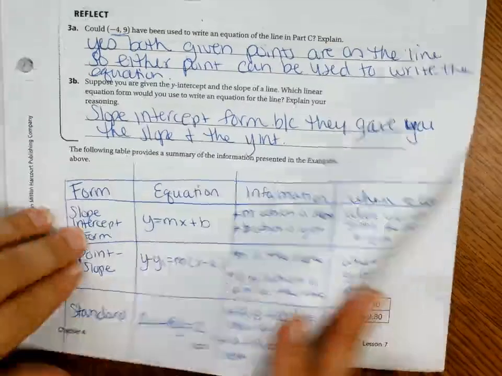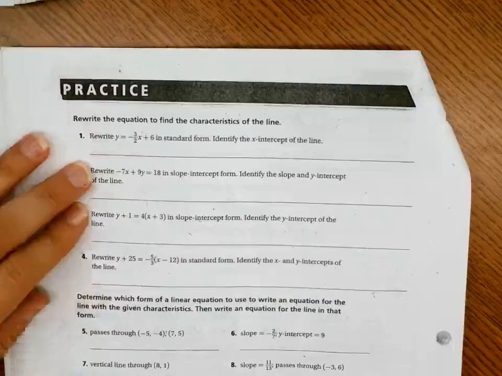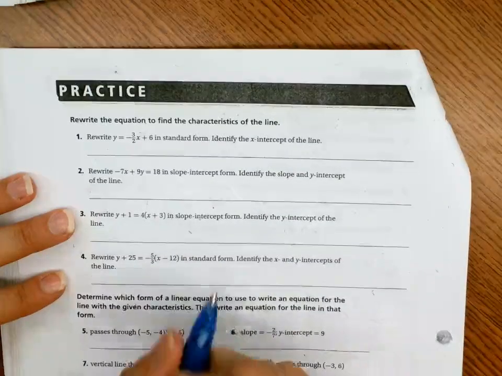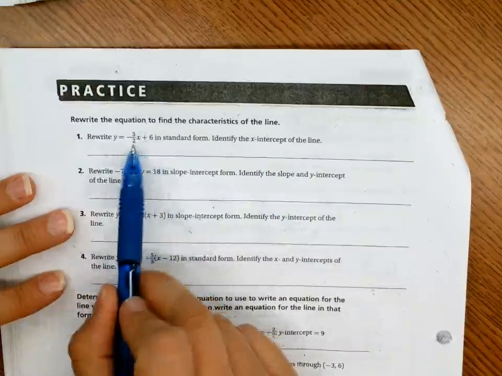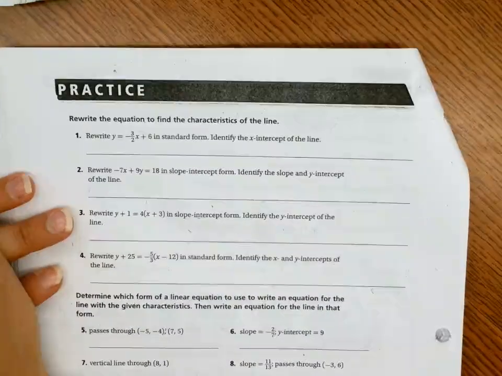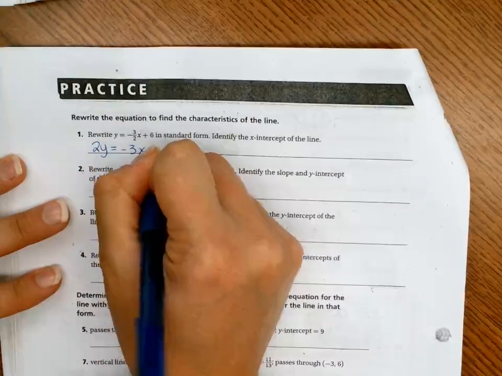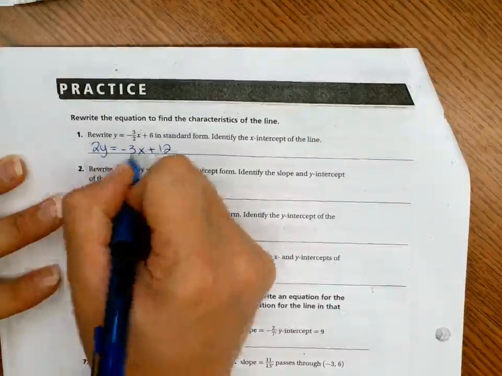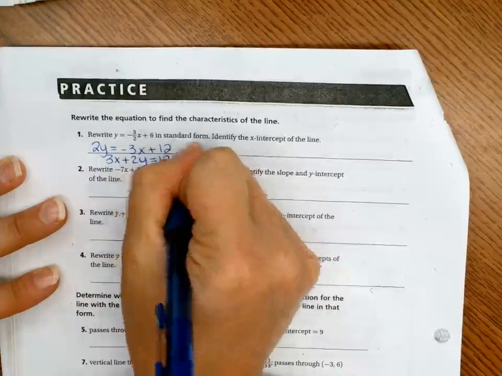Alright, so let's go over to our practice page. So if we were going to rewrite y equals 3 halves x plus 6 into standard form, identify the x-intercept of the line. Right now it is in slope-intercept form. To put this in standard form, I'm going to multiply by 2 on both sides. So I get 2y equals negative 3x plus 12, multiplying by 2 everywhere. Then I'm going to add 3x to both sides. I get 3x plus 2y equals 12, and that is standard form.